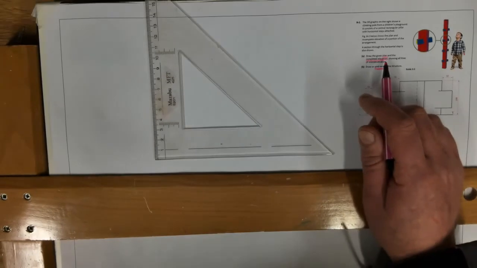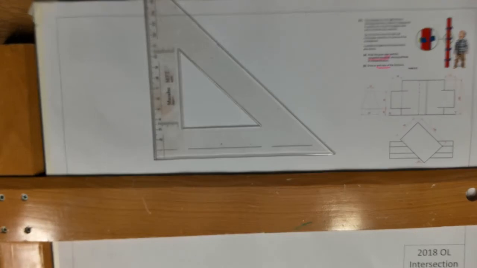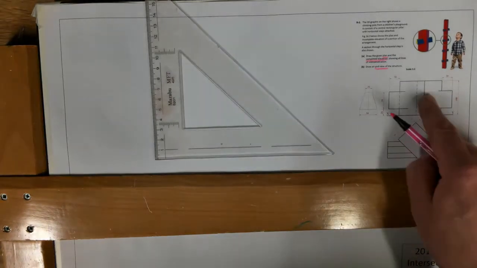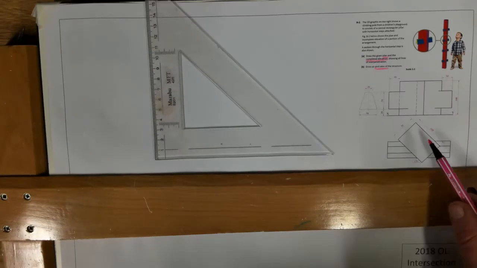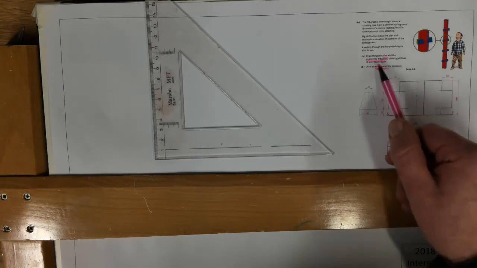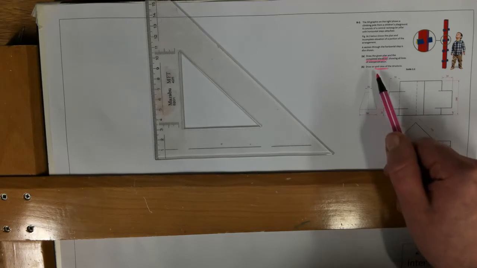So it says, draw the given plan and the completed elevation. Now, typically when it says completed elevation, you would expect that the elevation has been fully done. But I think it's meant to act the wrong way around. I think it should say draw the completed plan, because I don't think that to be done here, and the incomplete elevation, or just elevation. And it says to draw an end view.